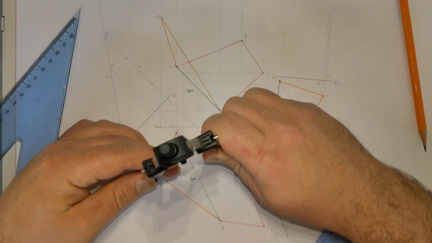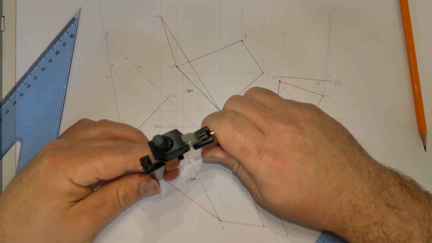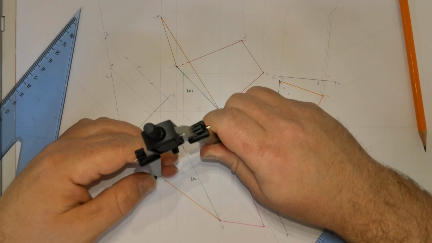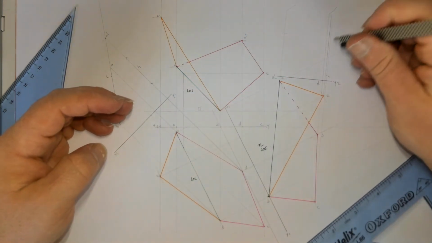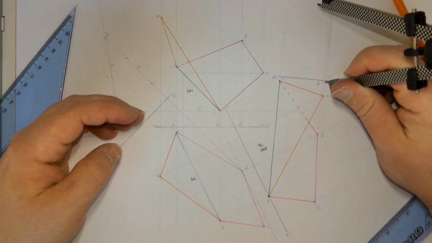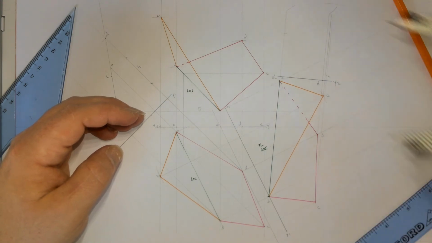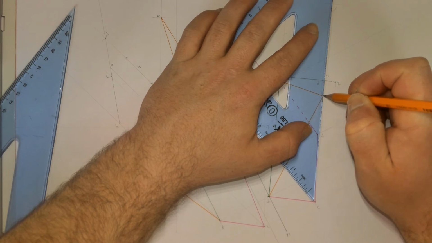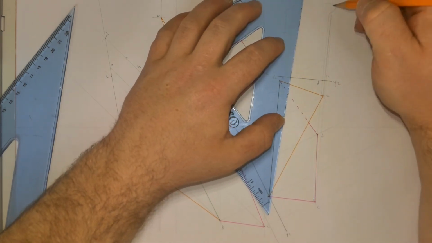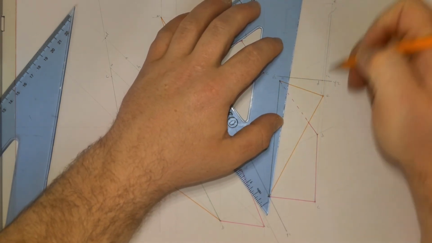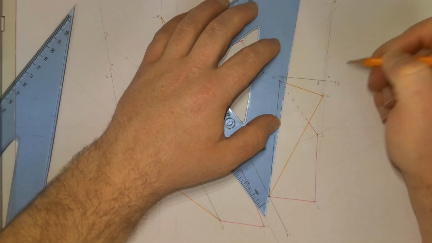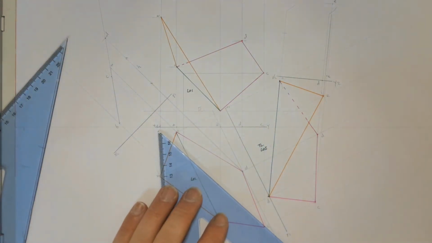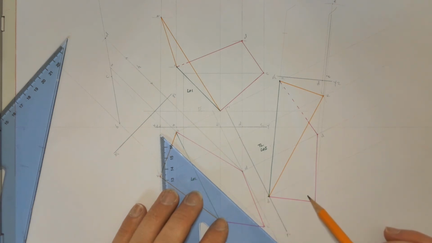Point E, which is here. Extend that line a little bit further to get point E. Right there. So E, C, what's happening here?